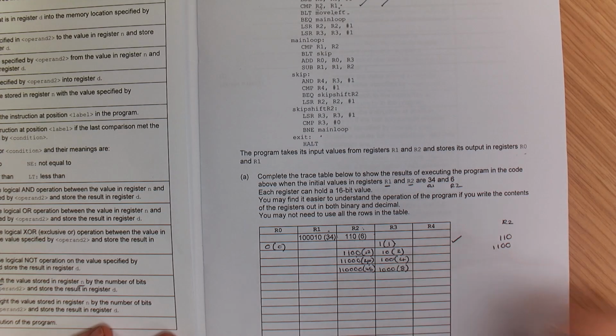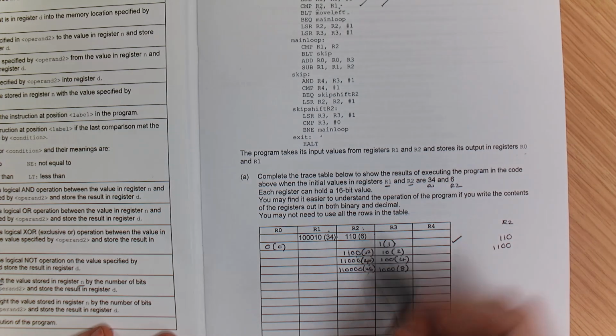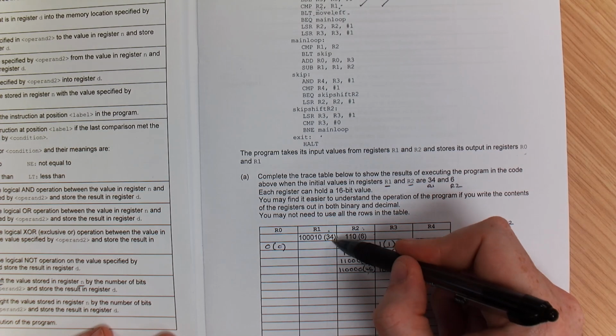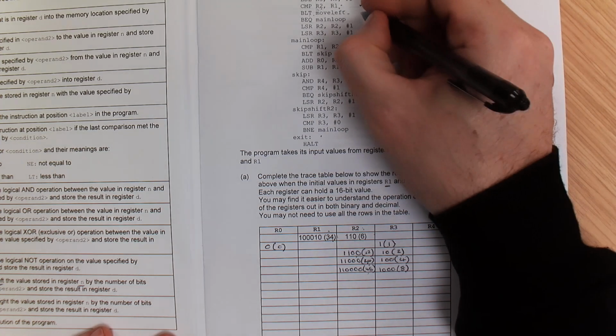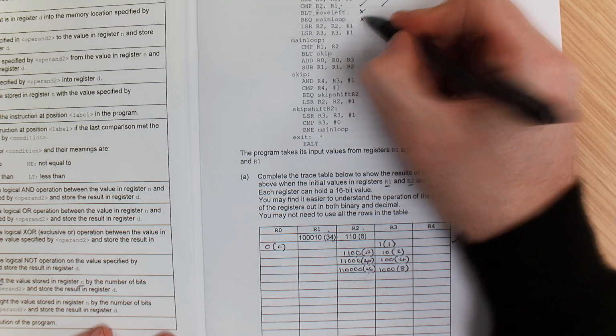Alright, so I've done that, but now I'm going to compare again. Is R2 less than R1? It's not this time, so it's not. Is it equal? No.